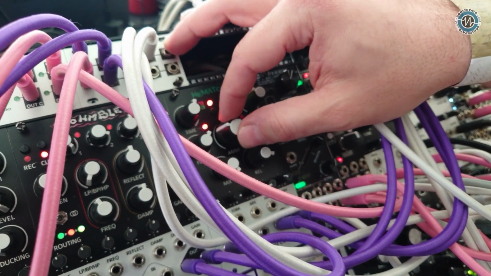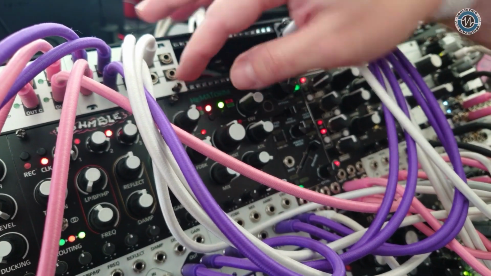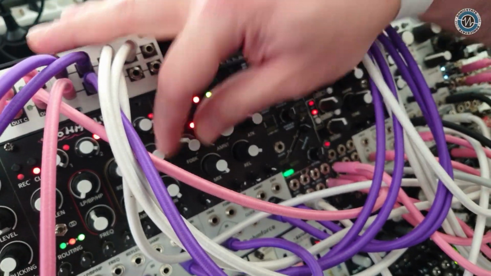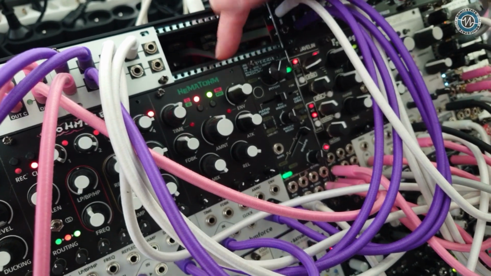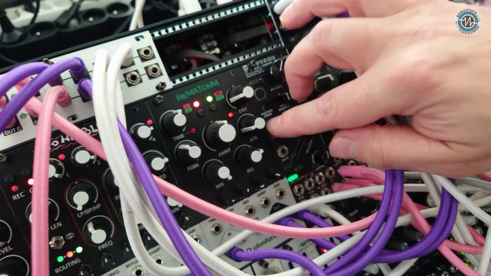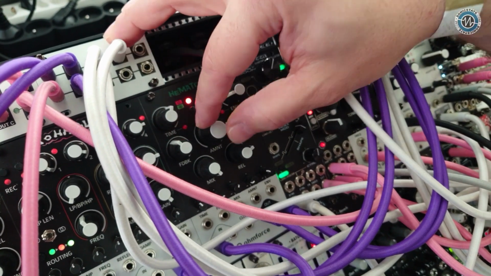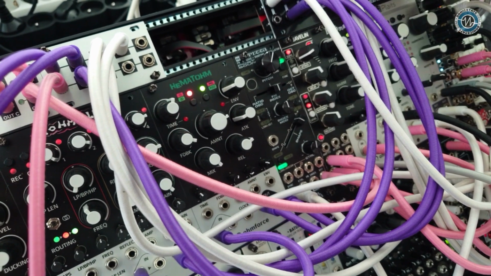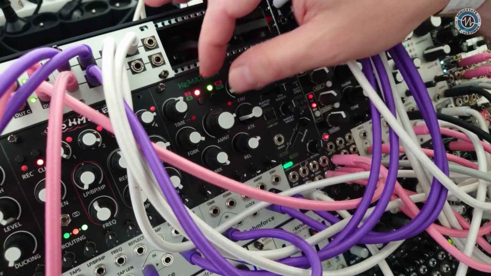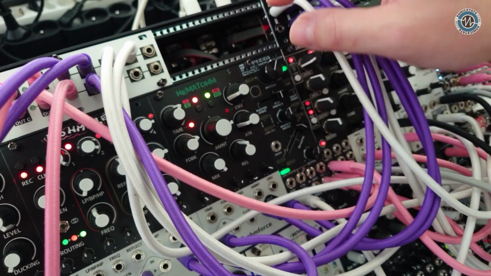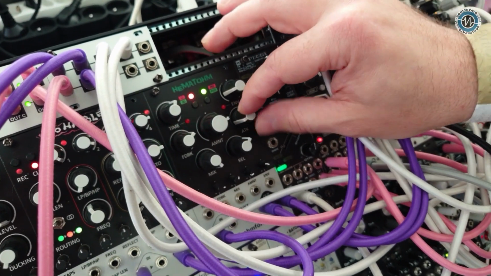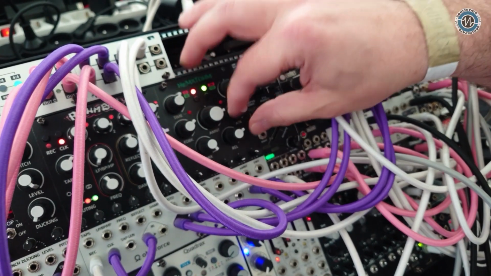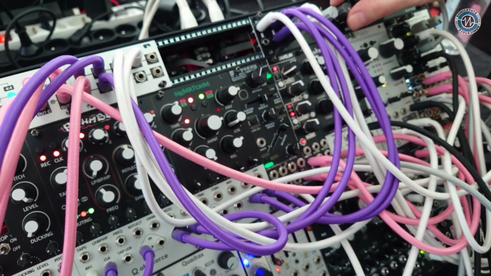It frequency shifts your signal, but you also have a time delay in it. The feedback will be the amount of repeats you have. A mix knob, and an envelope follower that you can apply to every repeat. And it will pitch shift differently every repeat of your sound. And it can go like that. It's a really fun one. I love it for sound design. So that's the Hematohm.